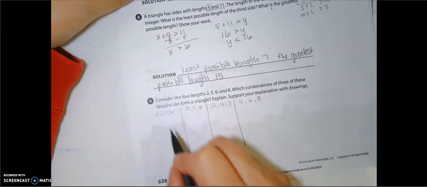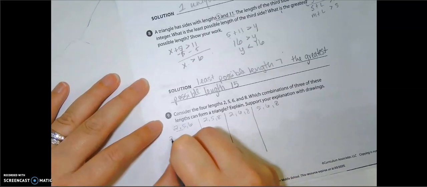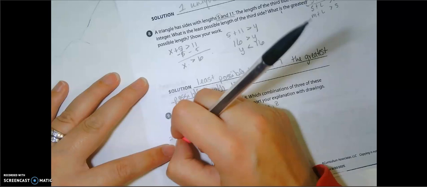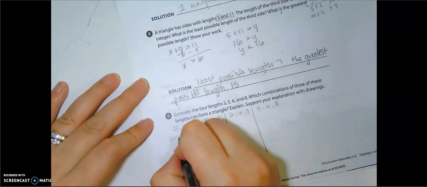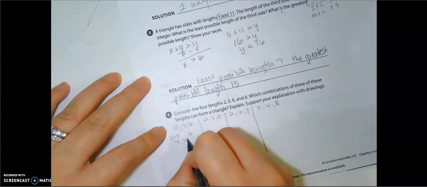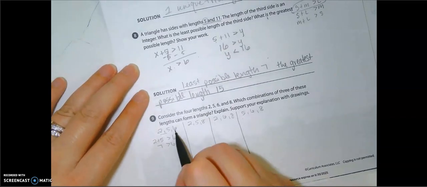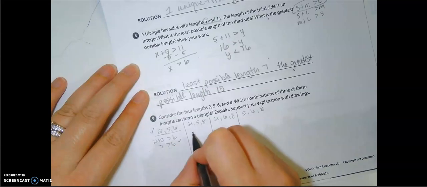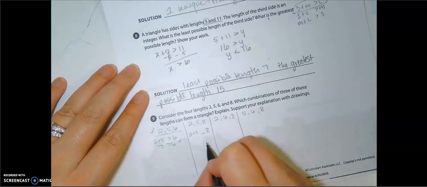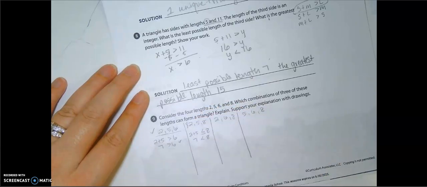So from here, remember, the easiest is I just need to take the two smallest and make sure it's greater than the largest. So 2 plus 5, is it greater than 6? Ooh, Mrs. Carr's already doing her math in her head and saying it out loud. 2 plus 5 is 7. 7 is greater than 6. So 2, 5, 6 forms a triangle. So the question is, does 2 plus 5 compare to 8? Well, 2 and 5 again is 7, but 7 is less than 8. So this will not form a triangle.